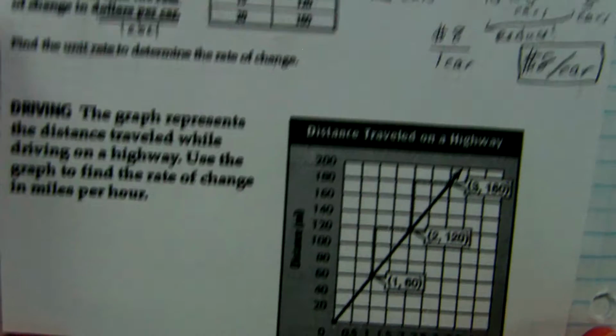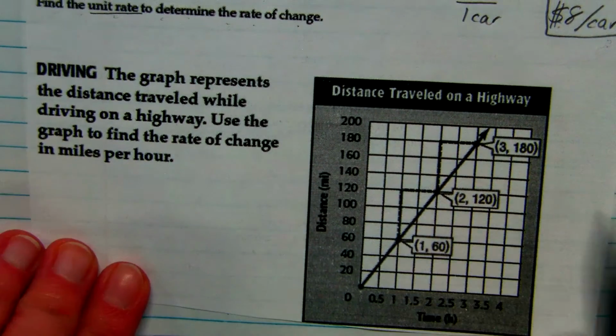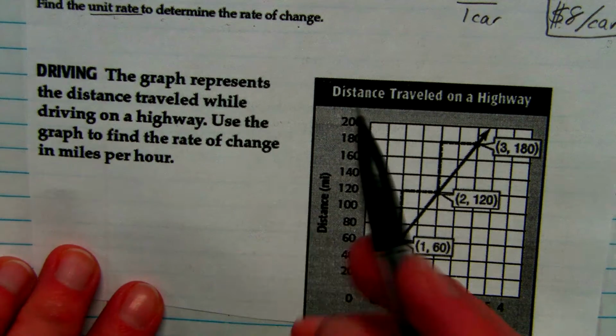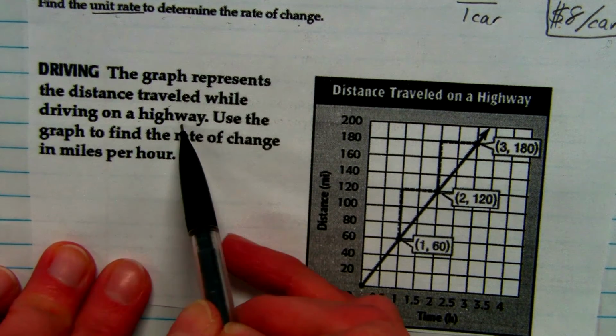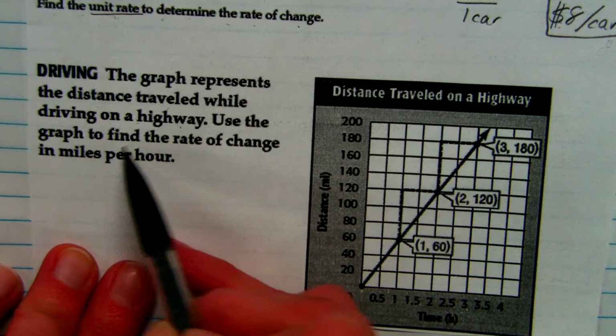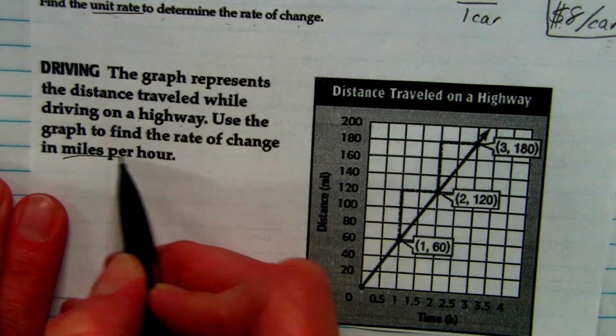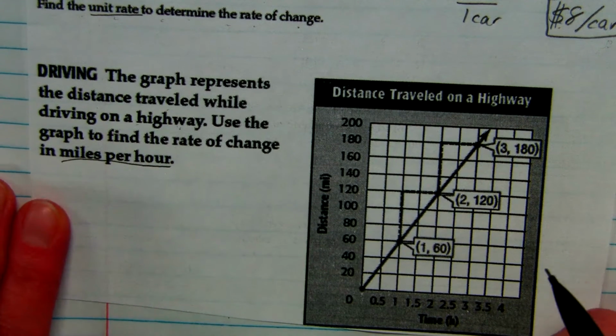Okay, so let's go down to the bottom. Driving, some of you will be doing this soon. It's a little scary. The graph represents the distance traveled while driving on a highway. Use the graph to find the rate of change in miles per hour. Gee, miles per hour sounds a lot like velocity.